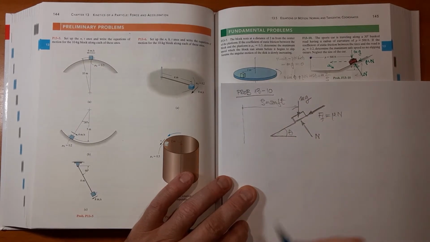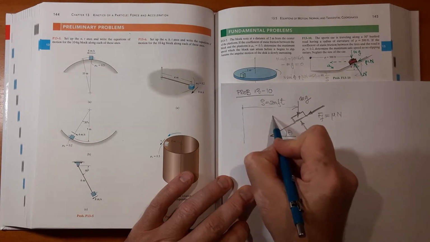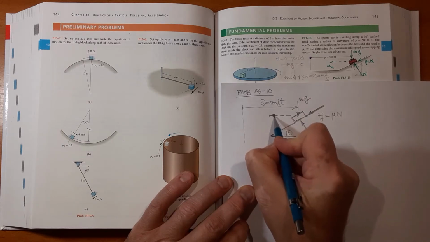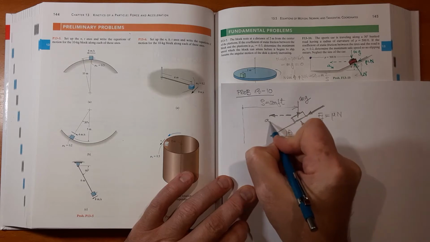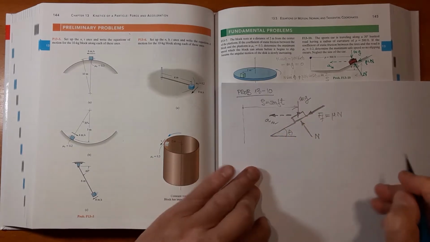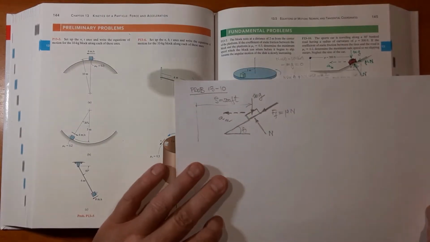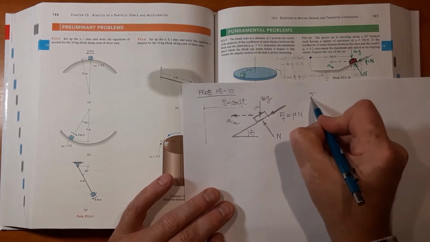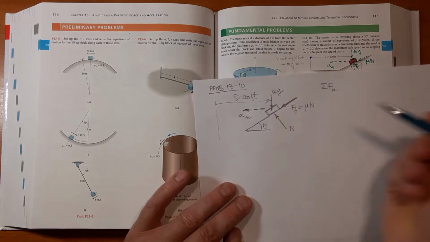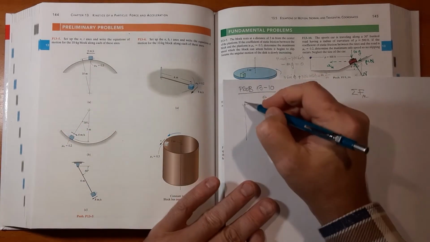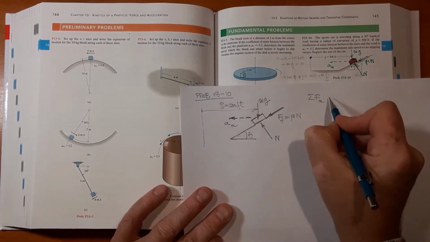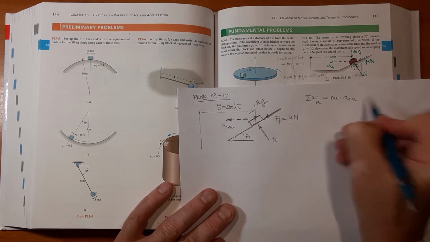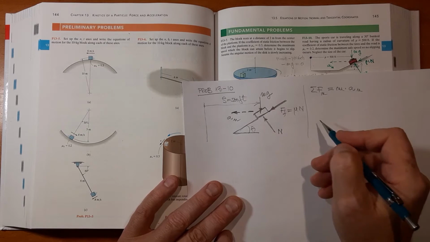All right, and then remember, if you add acceleration on a free body diagram, you use a dashed line, and this is the normal acceleration. All right, so with the forces in the normal direction, positive is towards the center of curvature, and this is mass times normal acceleration.